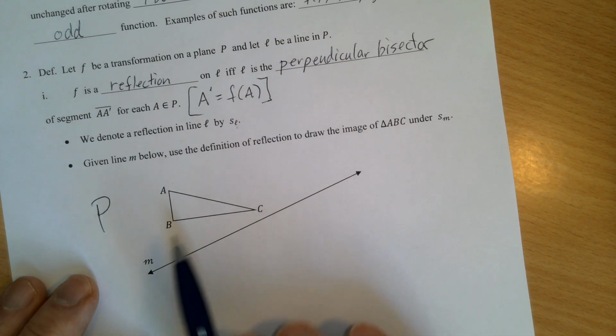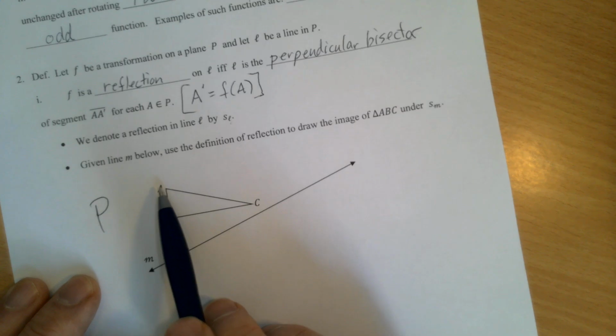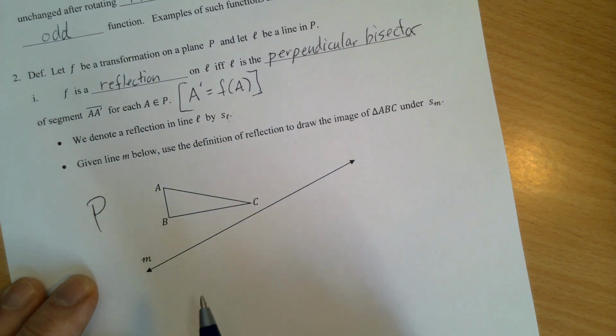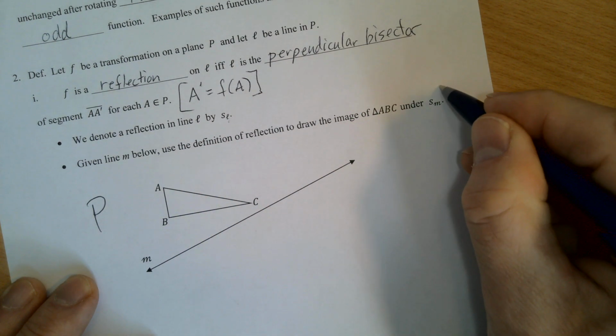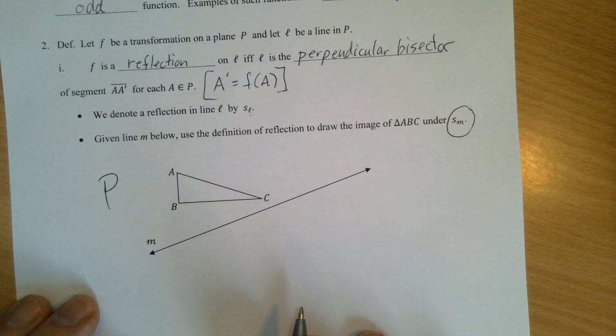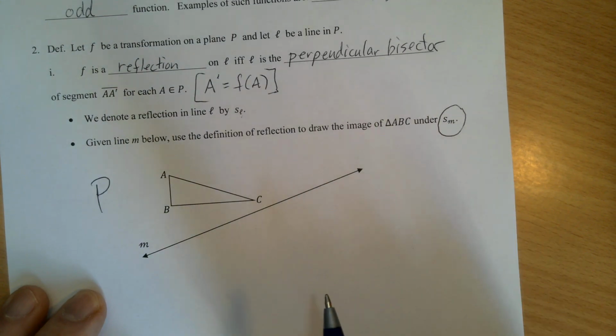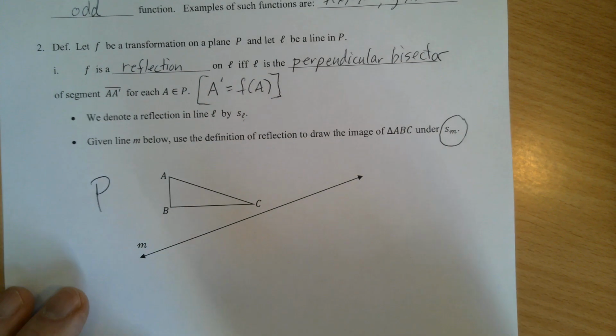And notice that I have a triangle on one side of the line, and the vertices are A, B, and C. Let's draw the reflection of that, what we would call little s_M. Okay, here's exactly how we would get it.